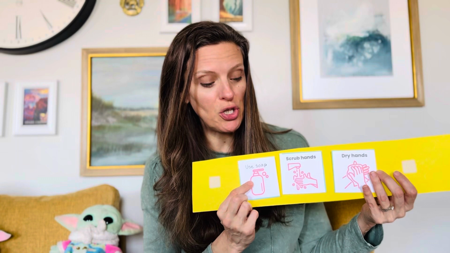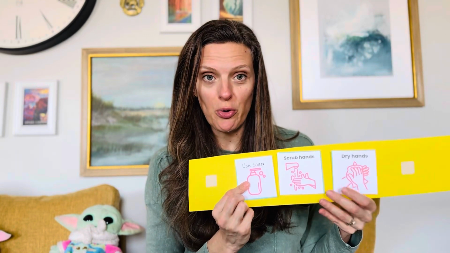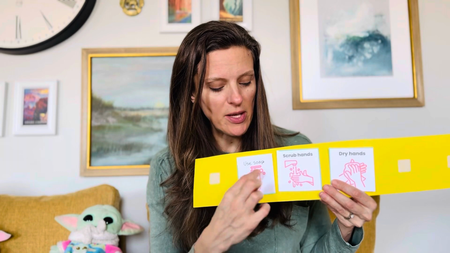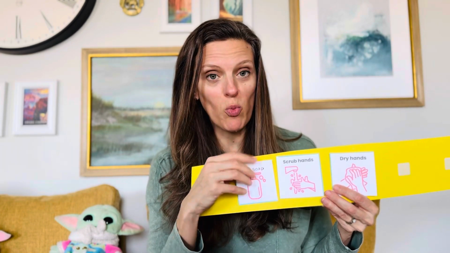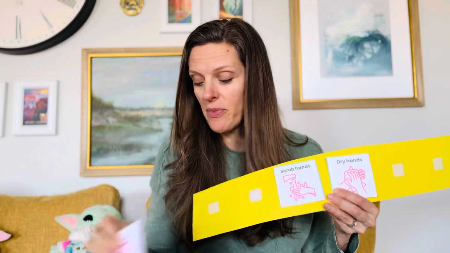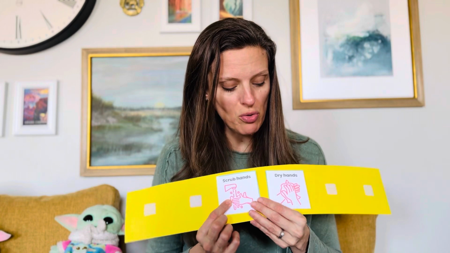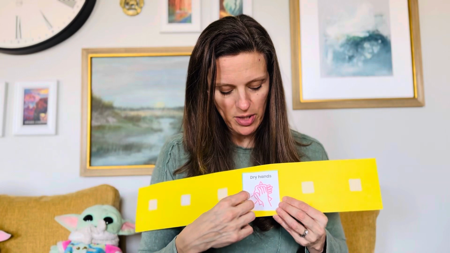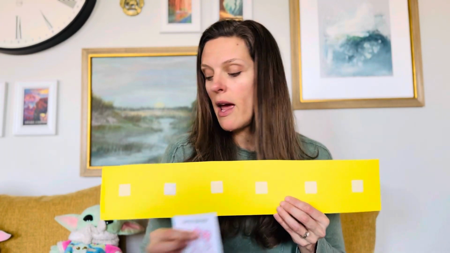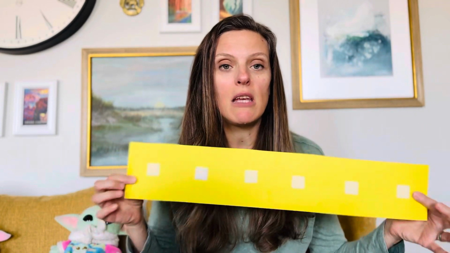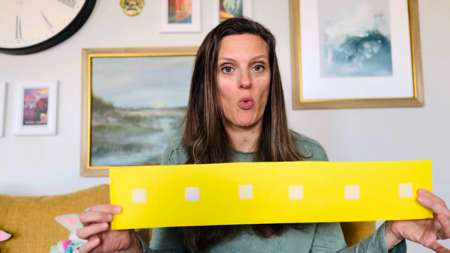Now, the second step is to use soap. So they're going to put some soap on their hands. And again, this is where an adult may pull this one off because now they're going to have soap on their hands. And then they're going to scrub their hands. So they're going to scrub, scrub, scrub. And when that is finished, you can pull that card off. And then lastly, they will look to see it is now time to dry my hands. And then you would reset all of the pictures back on here and potentially leave this hanging up in your bathroom if this is a skill that you're working on with your child.